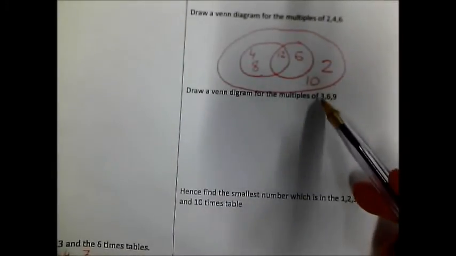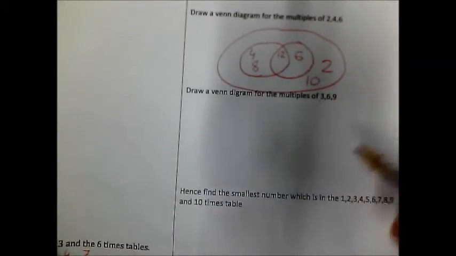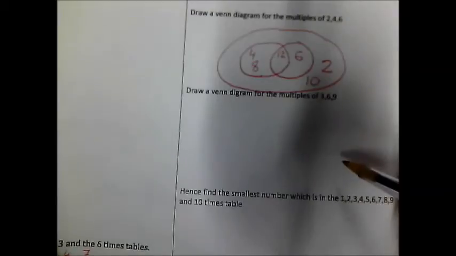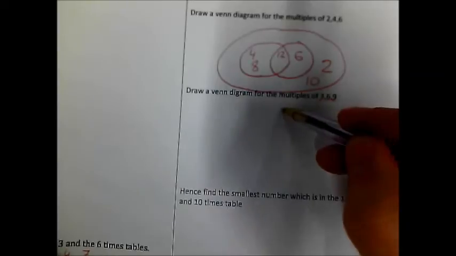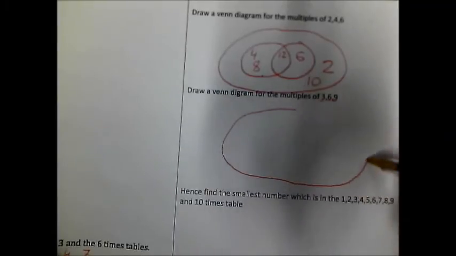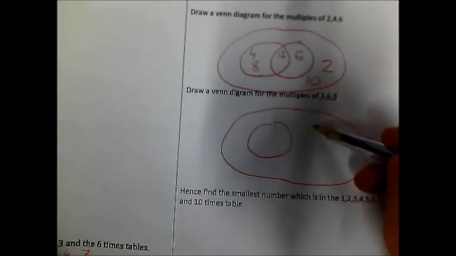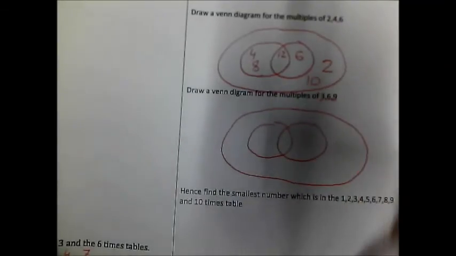I'm going to draw a Venn diagram for the multiples of 3, 6 and 9. Now once again, because every multiple of 9 will also be a multiple of 3, and every multiple of 6 will also be a multiple of 3, I can draw one big circle for my 3's, and then put my 6 and 9 circle inside it.